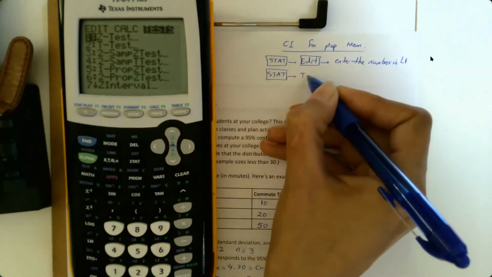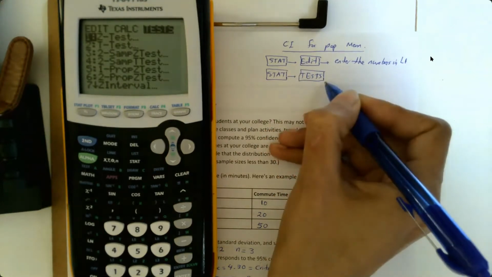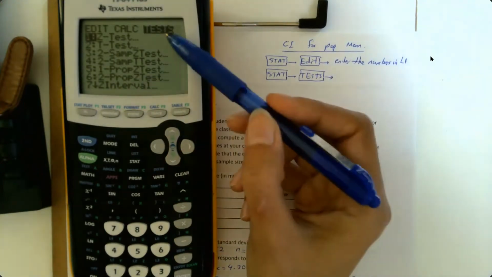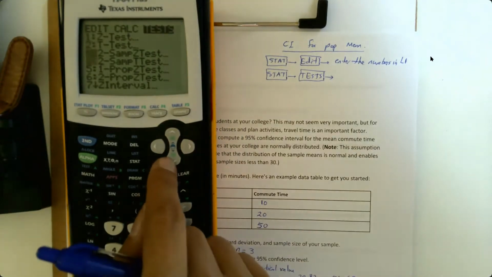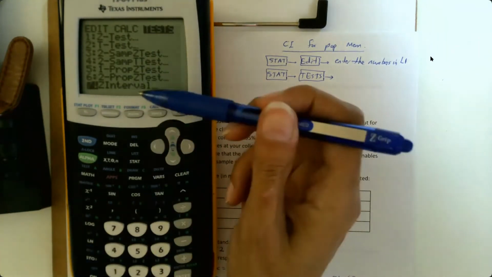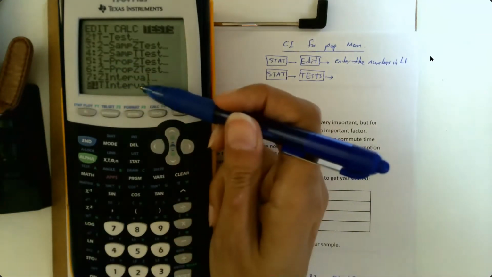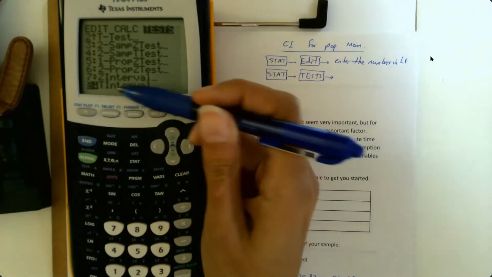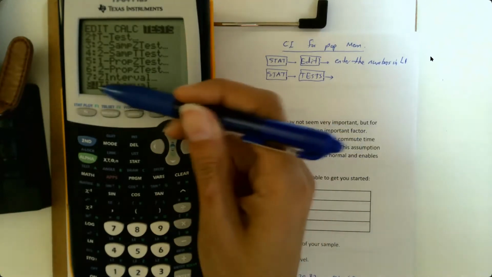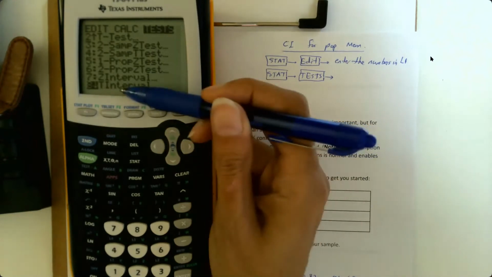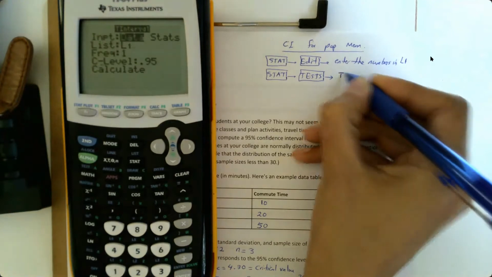In tests, you need to find not the Z interval, but T interval. T interval gives you the confidence interval for T distribution.